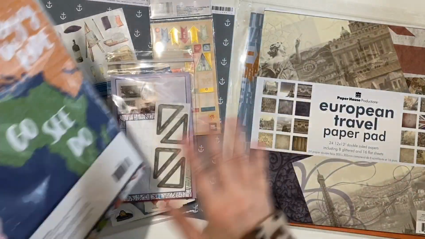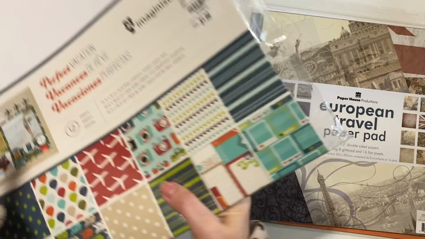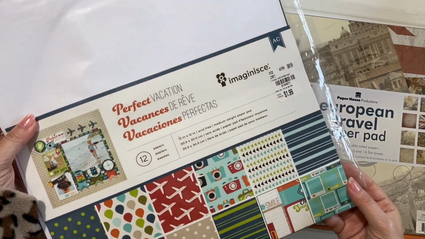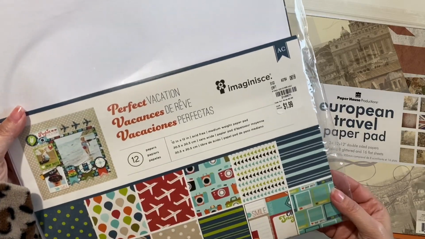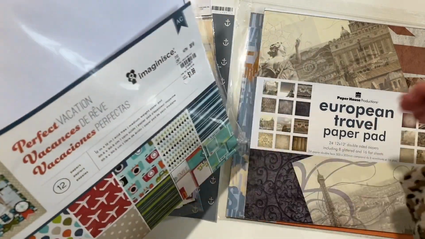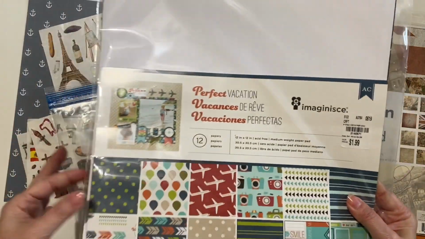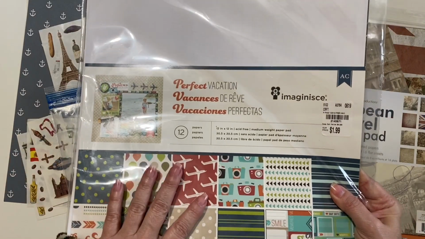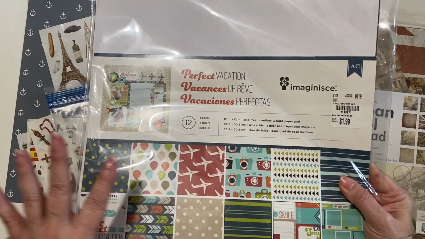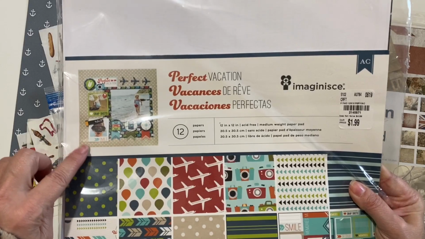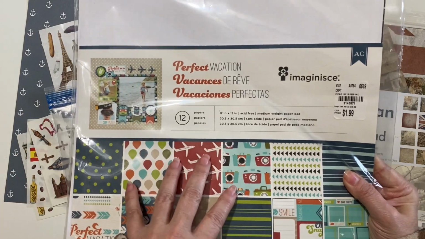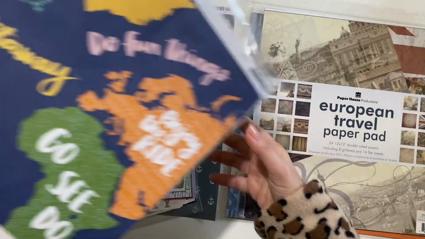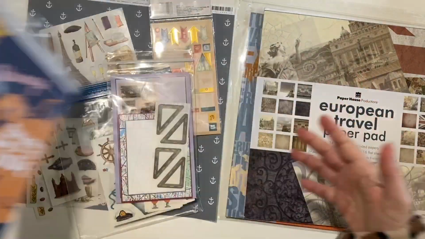Okay, next step, I did all of my bags, and now I'm tackling that bag that had the travel paper and some stickers. And I went through these, and I don't see anything that is specific to a page that I would want to put with that country. So I'm keeping it as a kit. Now this is from Imaginis. I got this at Tuesday Morning, I'm pretty sure, but there are other papers in here that do not belong with this collection. I just put random travel papers in there.